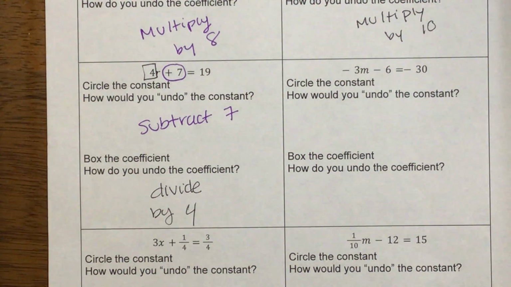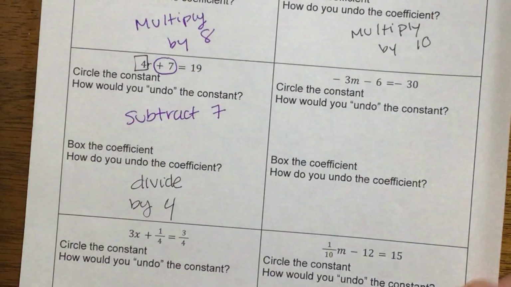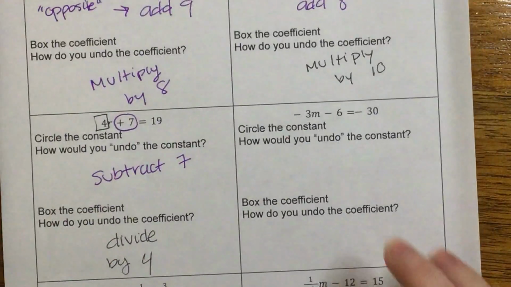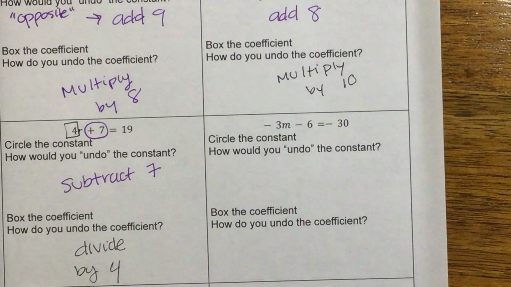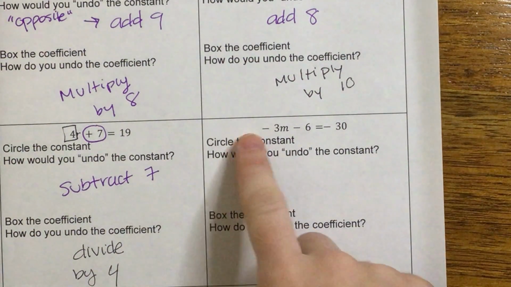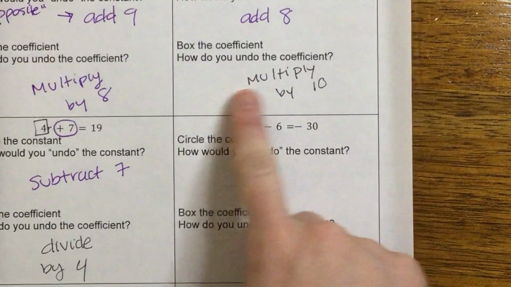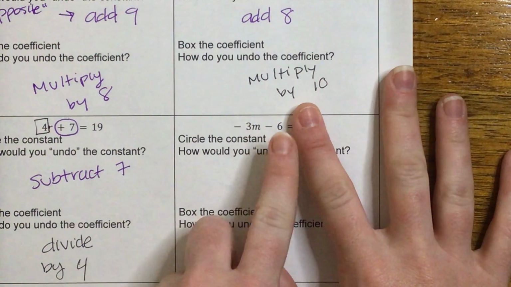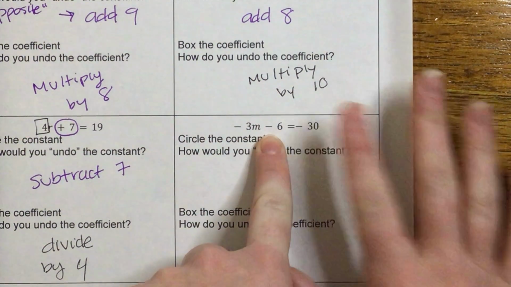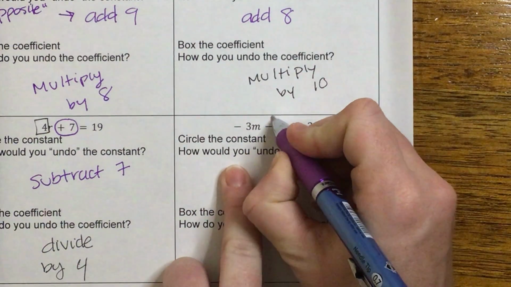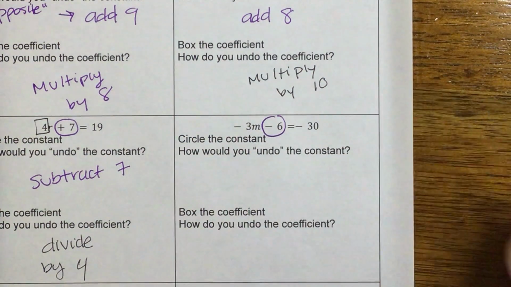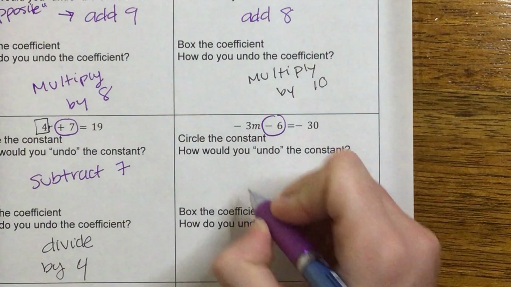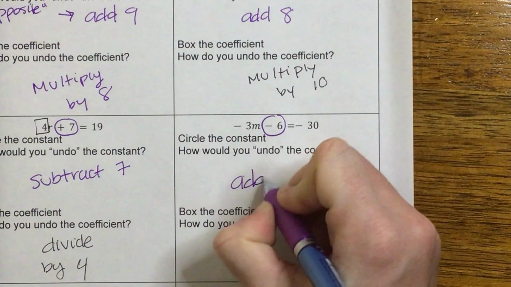Okay. I might do this whole page with you. I'll just go through these two. All right, so circle the constant. I find the side with the variable. So I'm focusing on 3m minus 6. This minus 6 is my constant, so I'm going to circle that. I would undo subtracting 6 by adding 6.